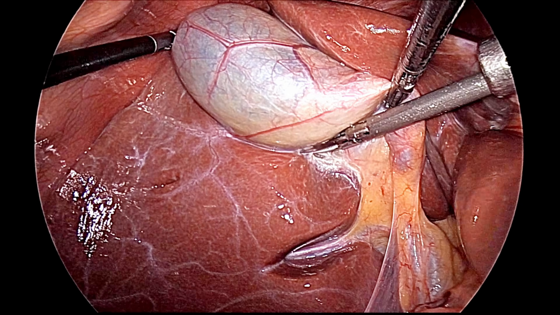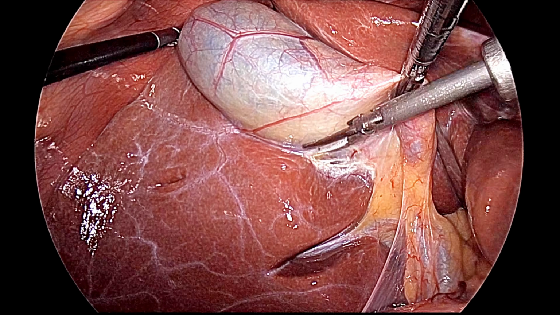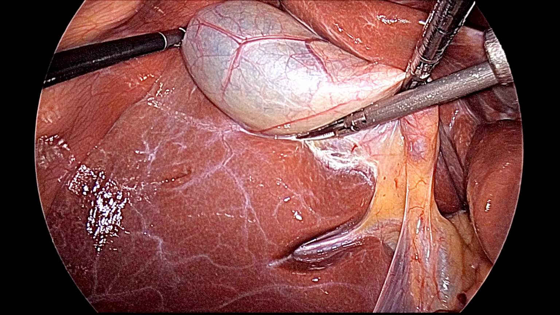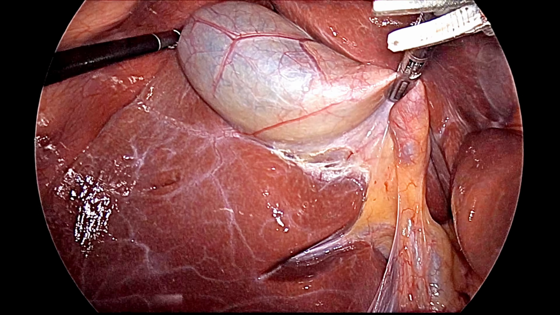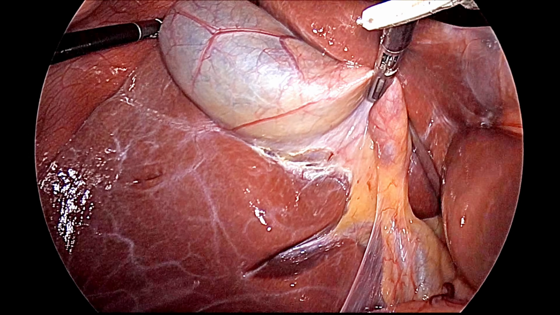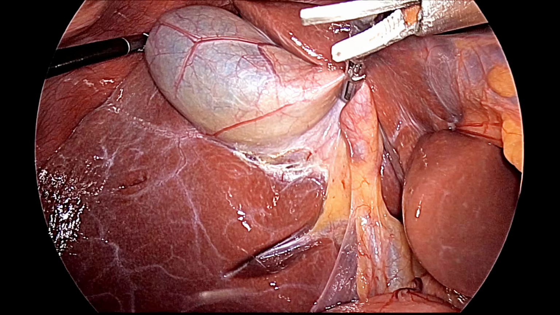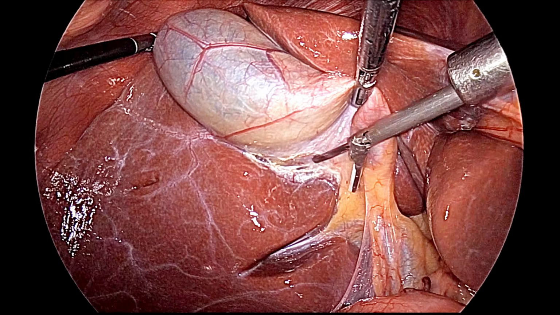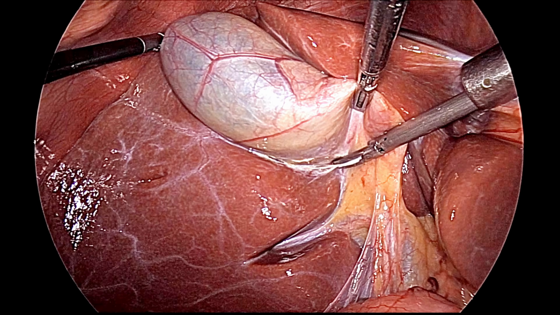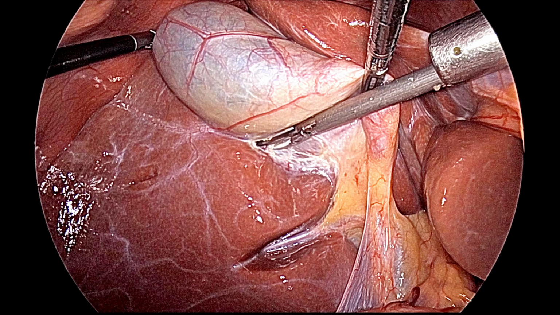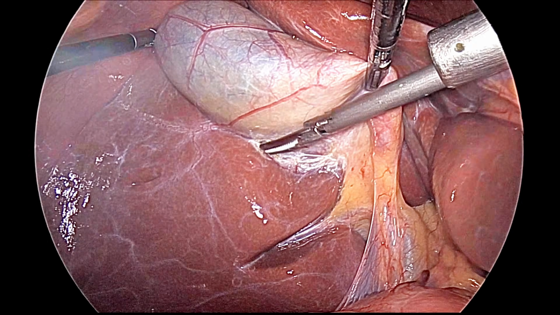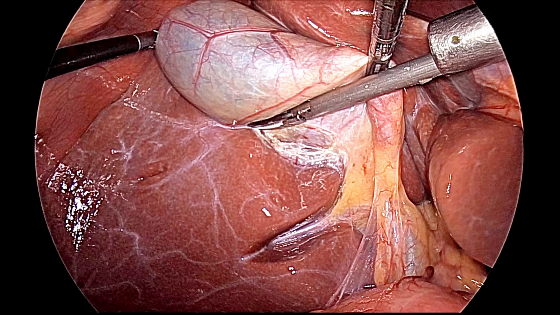Either you can use the harmonic scalpel or you may use the hook also. This is personal preference. Some surgeons use scissors as well, and only the peritoneum should be cut. The left hand must give the anteromedial traction so that the peritoneum will be exposed and you can cut it. If the peritoneum is under tension, there will not be any rupture of the gallbladder. If you keep it loose, then it may puncture.